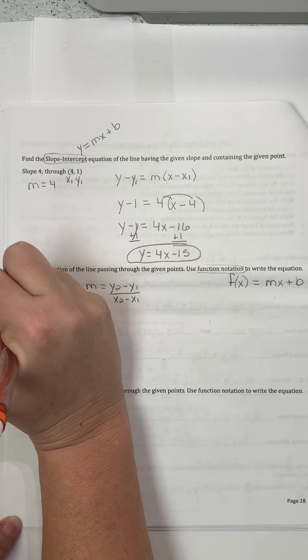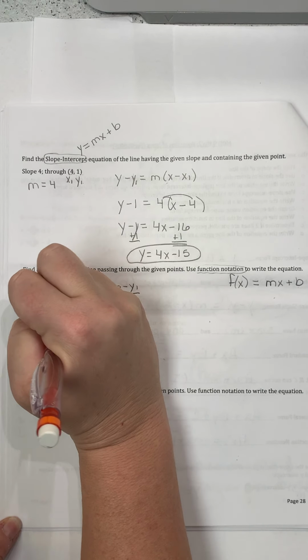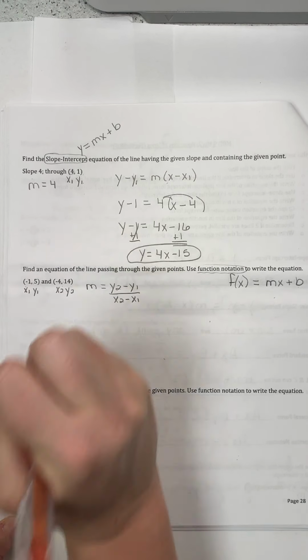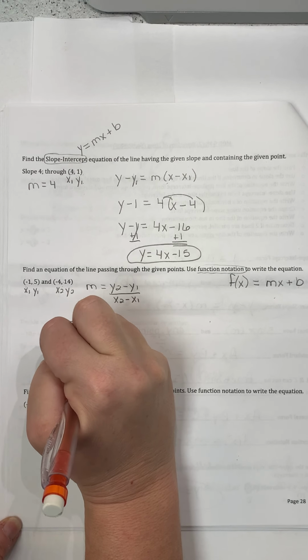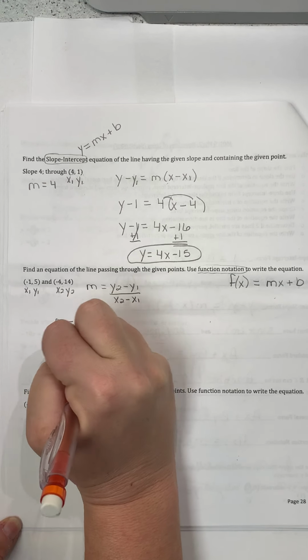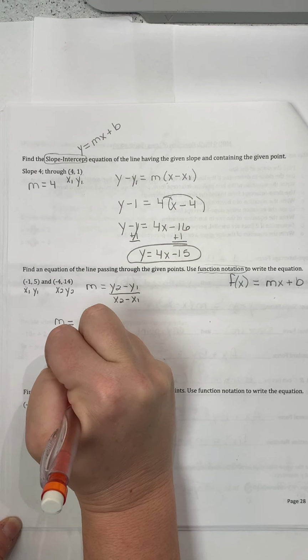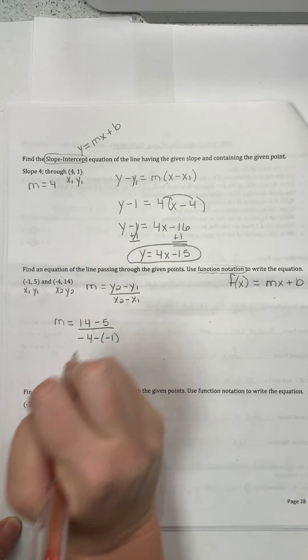Okay, so I'm going to label these. This is x1, y1. This is x2, y2. And I'm going to find my slope. So I'm going to have 14 minus 5 over negative 4 minus negative 1.